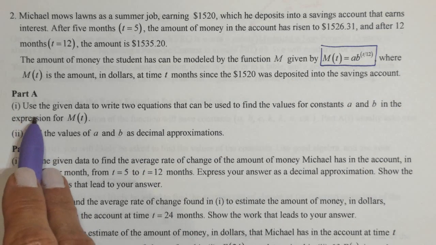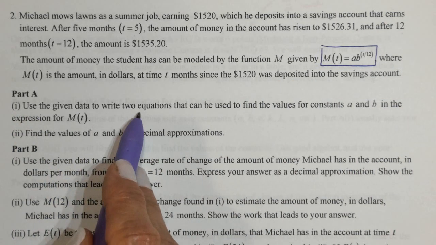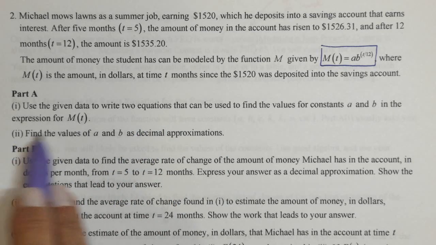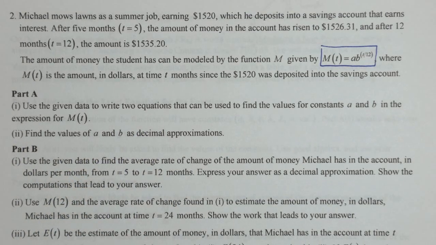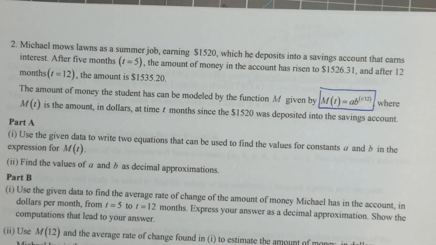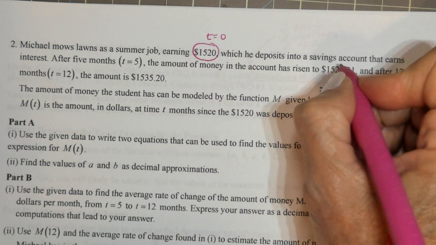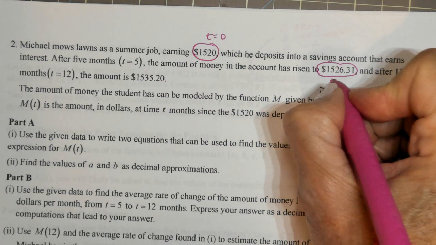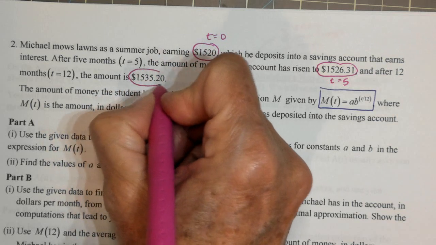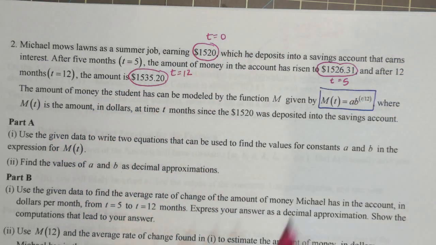Part A. Use the given data to write 2 equations that can be used to find A and B, and then find A and B. We can do this. I have actually been given 3 sets of data. Time 0, time 5, and time 12. I'm only going to need 2 sets of data to write these 2 equations. 2 unknowns, 2 equations, right?